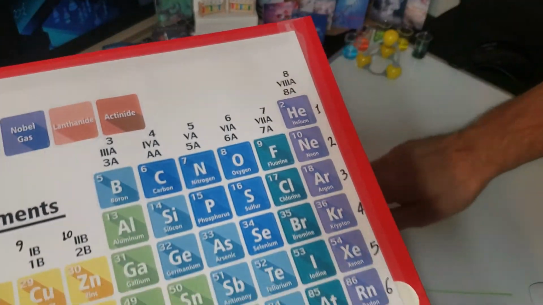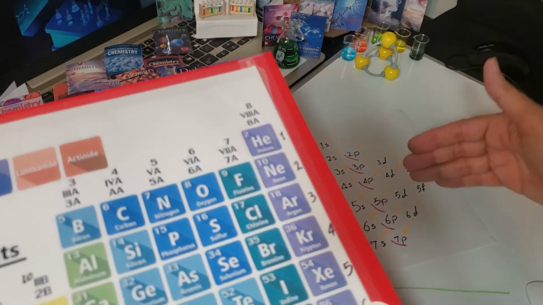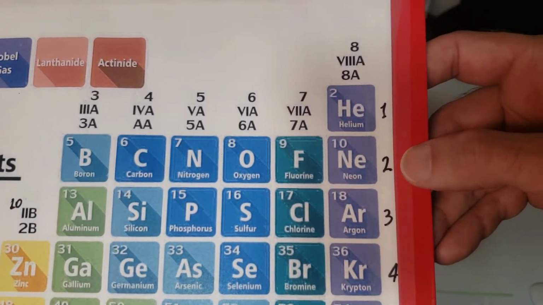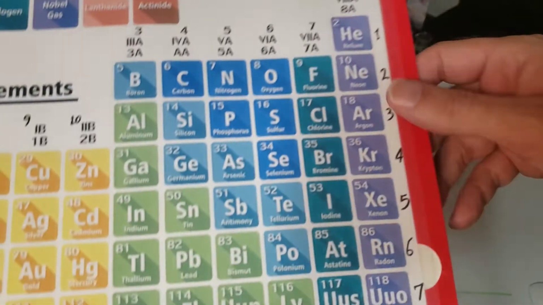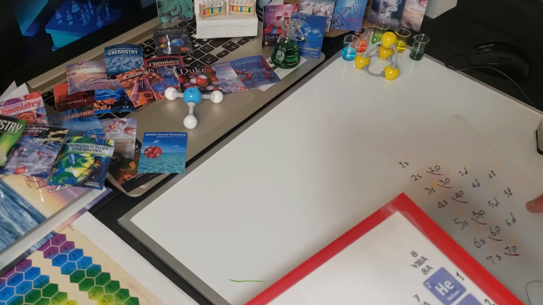Okay, all those others, the 2p6, 3p6, 4p6, 5p6, 6p6, 7p6, are all the way from neon, which is 2p6, to radon, the last element in period 6, 6p6 and 7p6.